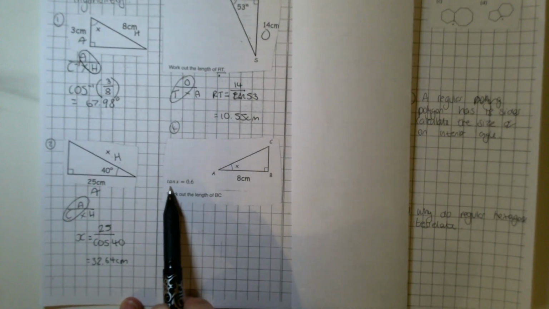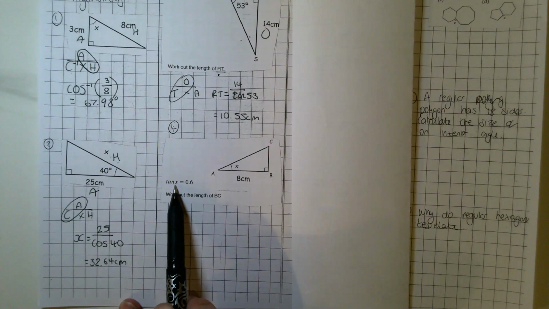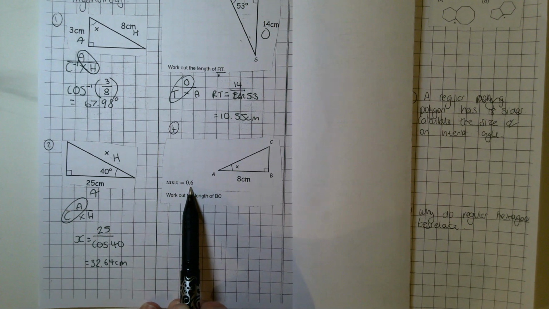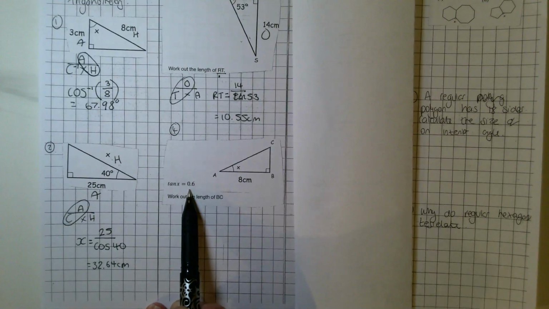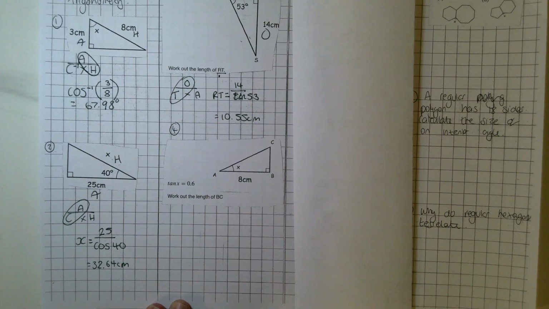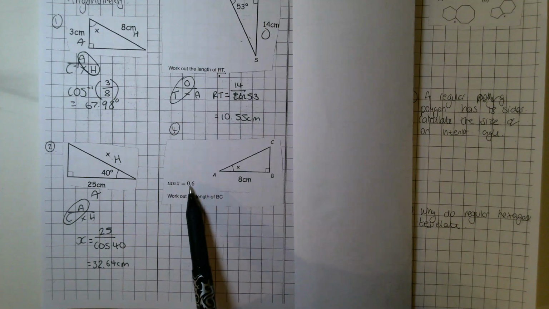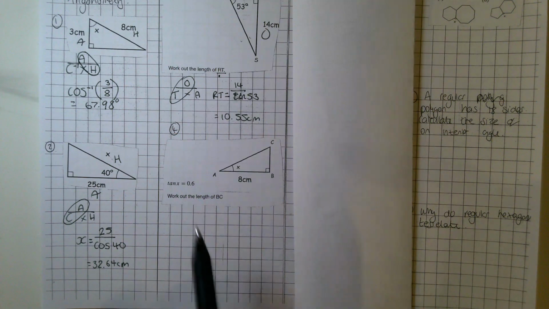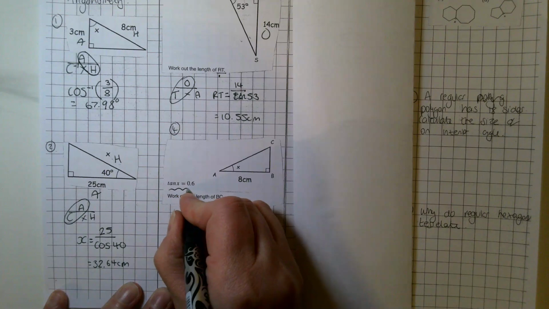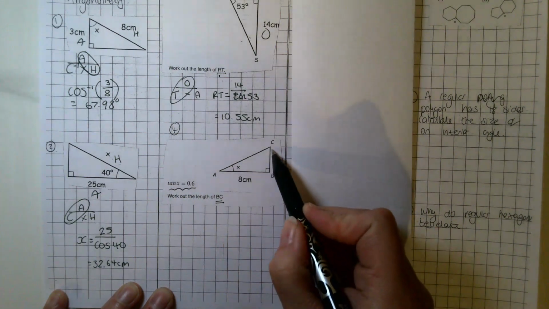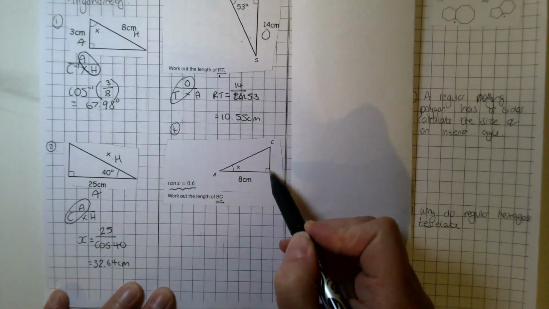Now we're given some information on this one that tan x equals 0.6. So this is possibly going to be a non-calculator method, so I'm not going to use my calculator for this one. So I know tan of x equals 0.6, a bit of information we've been given that we're going to use in a minute. We need to work out the length of BC, and BC is this length here.